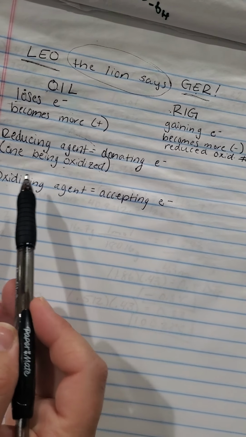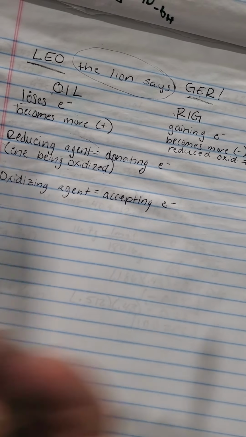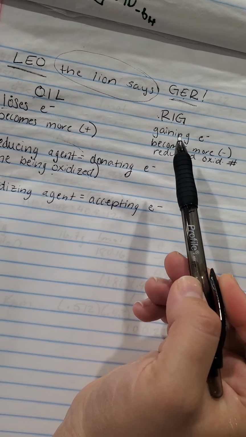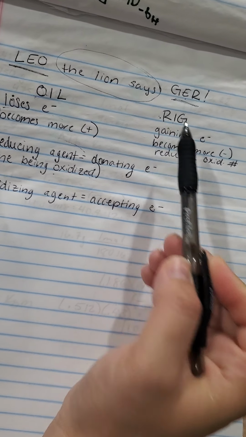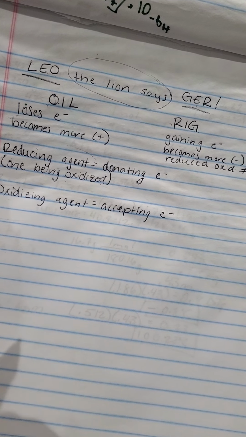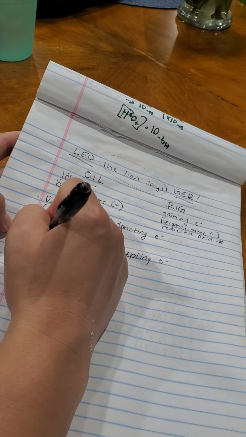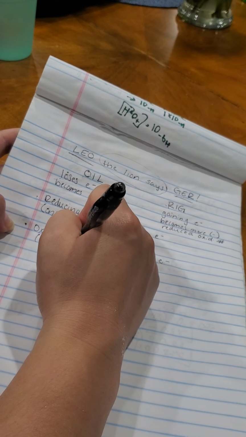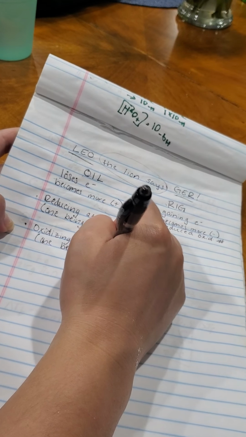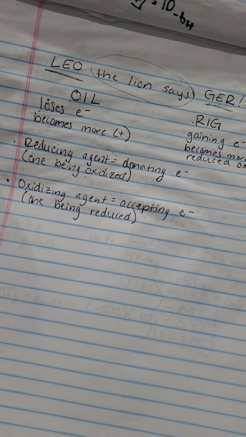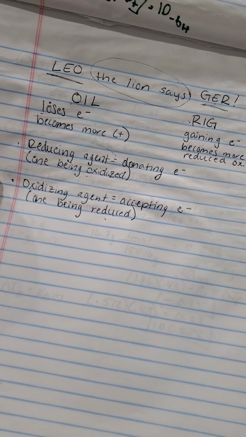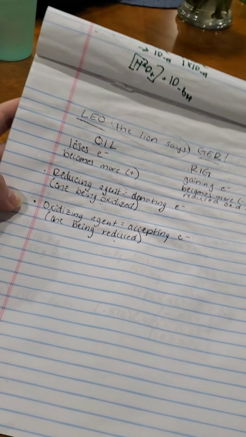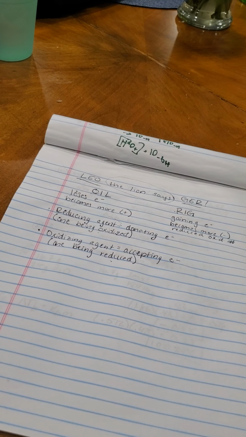Okay, so if I am the one doing the oxidizing, I'm accepting those electrons. So if I'm accepting electrons, that means I'm gaining them. And if I'm gaining them, my oxidation number is being reduced. So whatever the oxidizing agent is, it's the one being reduced. Again, if you can figure out who these two are in your chemical reaction, then you will know who the agents are. So I will do an example.